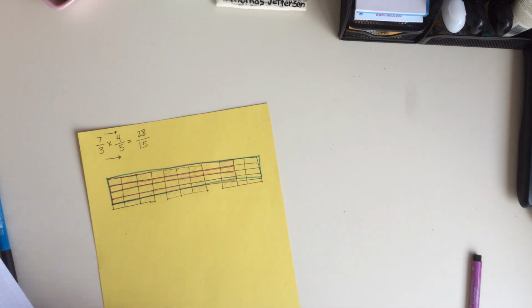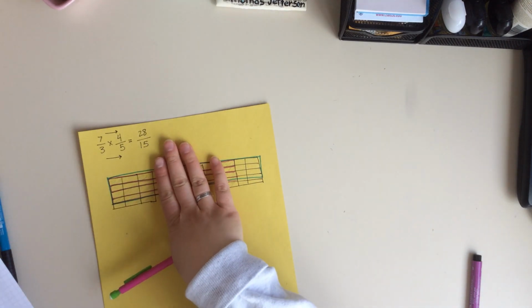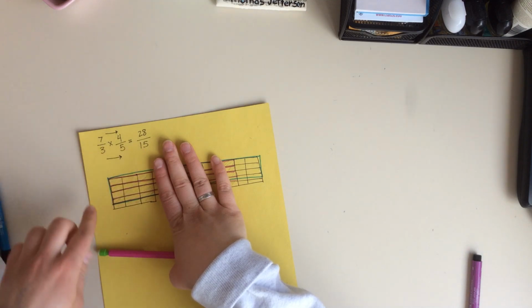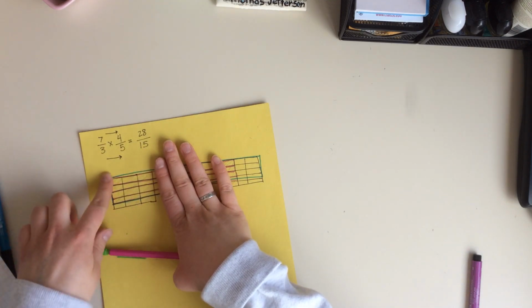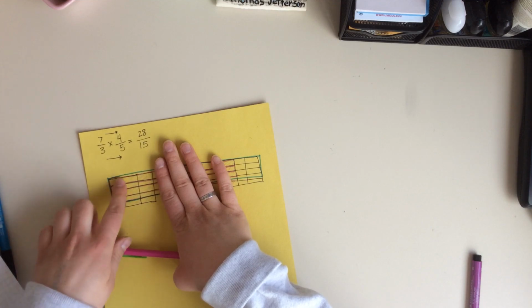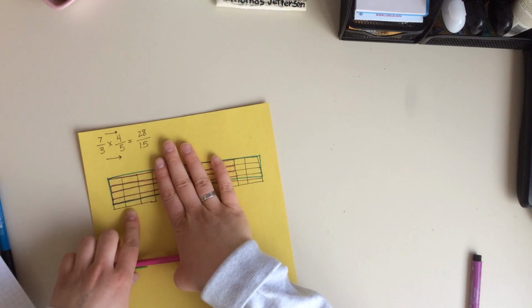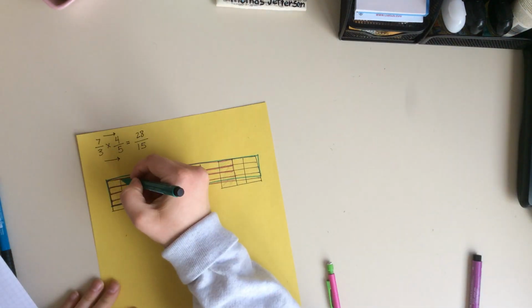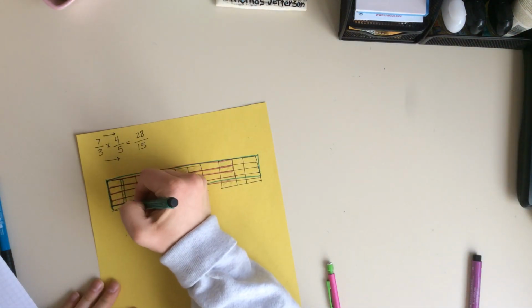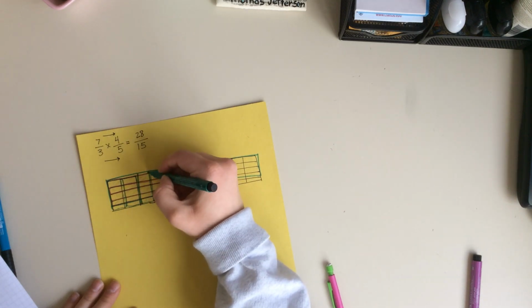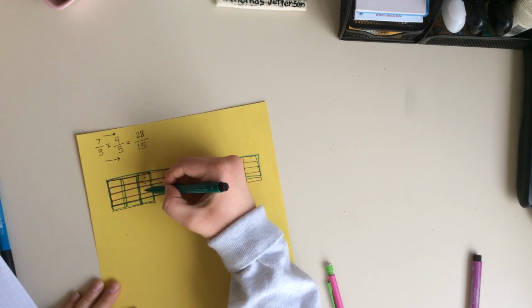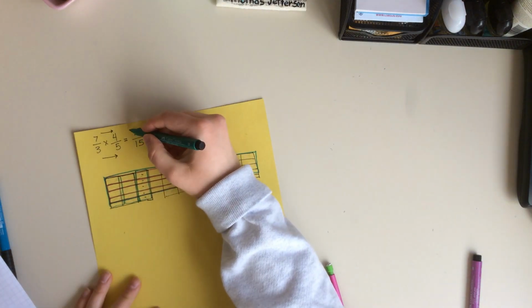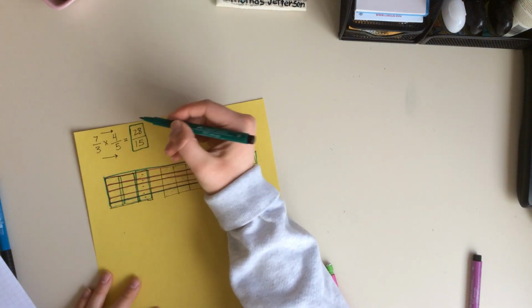And because we are going back to our whole, which was just the 1 candy bar, we know that 3 groups of 5 is going to be 15. So for our denominator, we look at just the 1 original candy bar, and in that we have 3 groups, 1, 2, 3, all cut into 1, 2, 3, 4, 5. So there you have your final answer of 28/15.